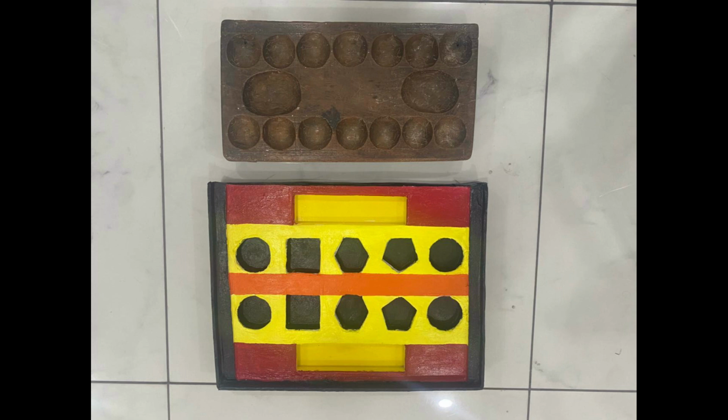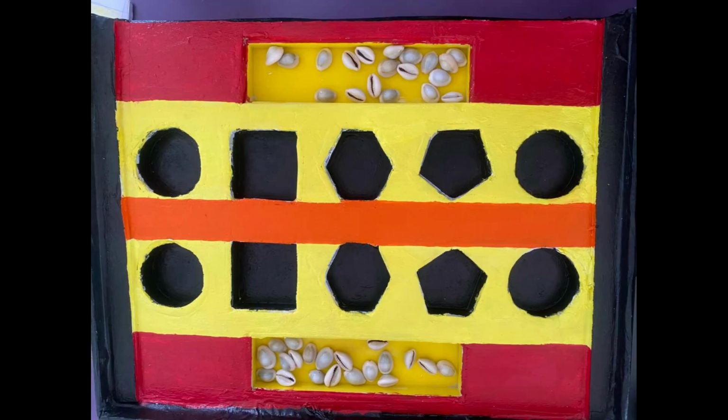Introducing InfiOps, a game inspired by the traditional game Aliguli. InfiOps is not just a game, it's an educational tool. The game board features 5 geometrical shaped pits for each player. The rules are simple yet effective. InfiOps covers counting, addition, subtraction, multiplication tables, multiplication and descending order.